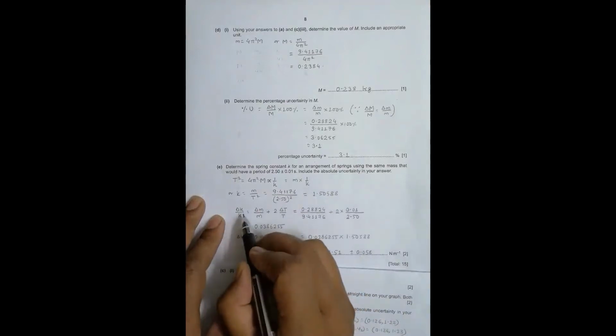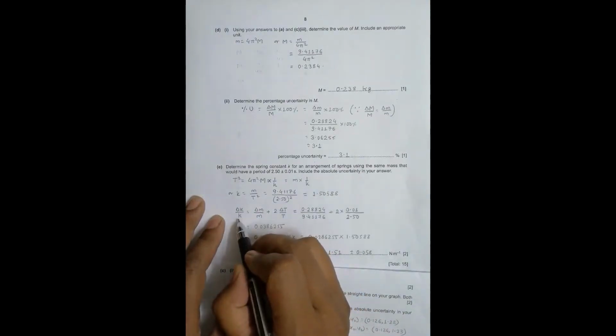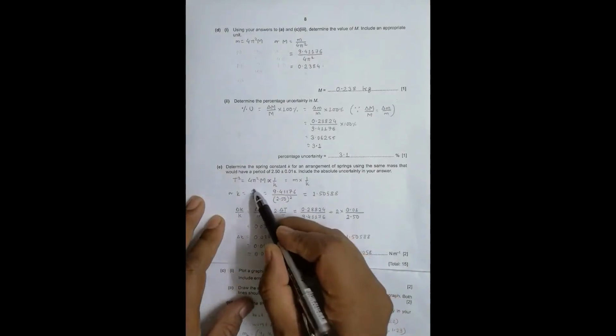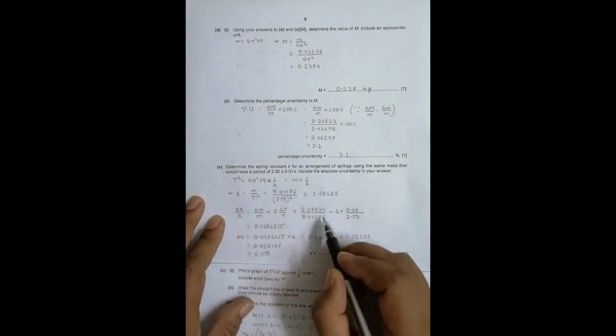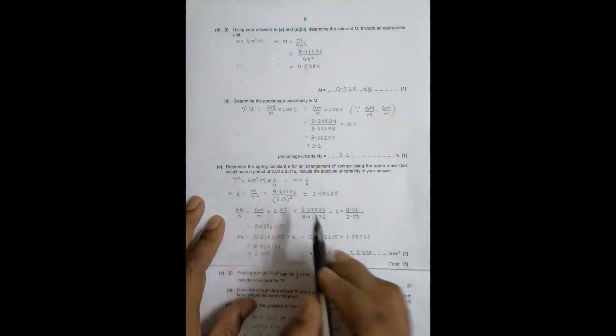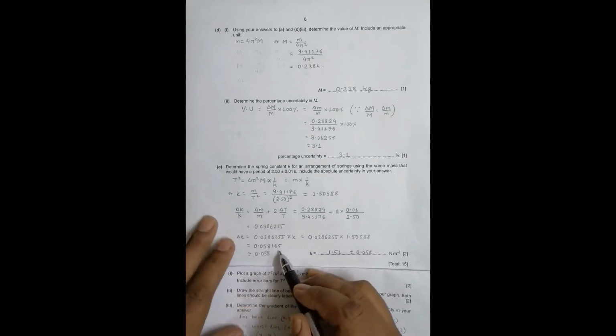Then I have to find the uncertainty also. So what I have done is the fractional uncertainty of k is equal to delta m by m plus 2 delta t by t, because t is squared here. So I got this. Then delta k is equal to this fraction times k. I got this, so I used 2SF here. It is 0.058.